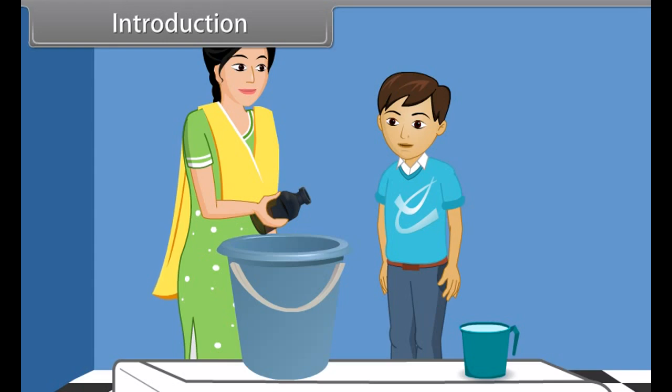Mother, can we also use disinfectant directly on wounds? No, son, we cannot apply disinfectant directly on the wounds. But if we use a very low concentrated solution of disinfectant, then we can also use it as an antiseptic. Mother, I want to know something more about this. Yes, son. Today I will tell you more about this.